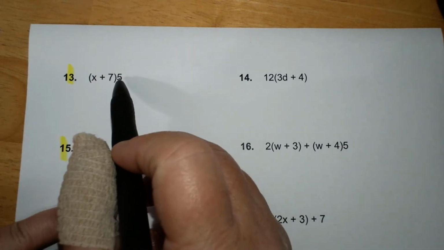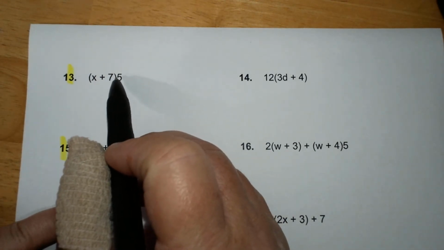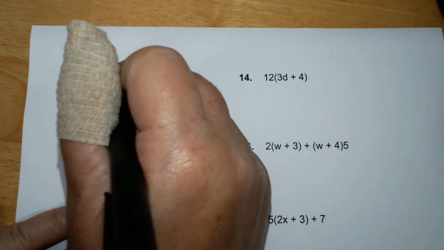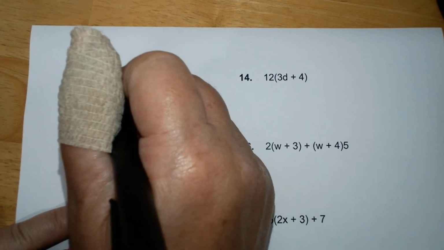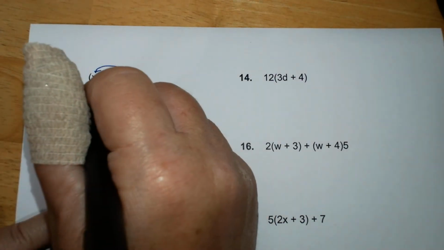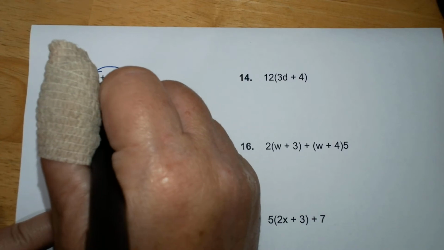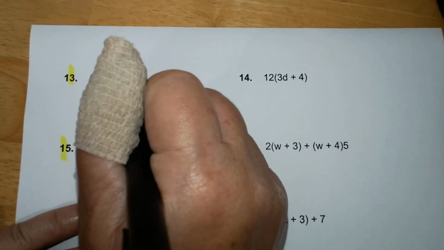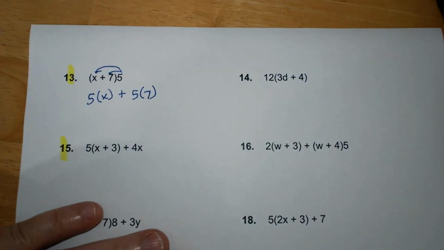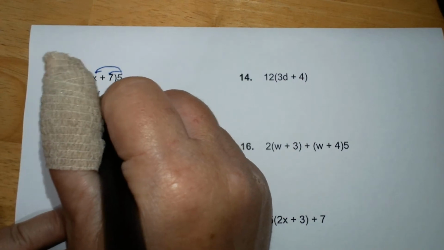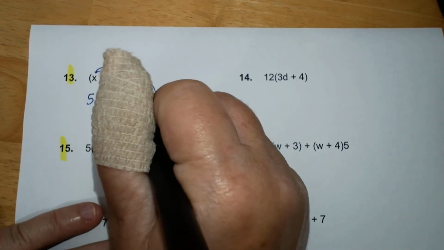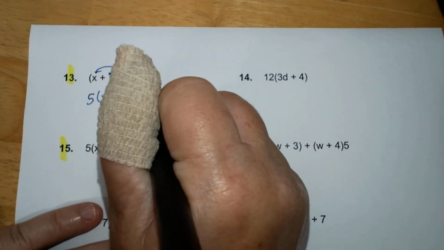Distributive property from the back side. You're not going to see that very often, but you do. You're going to see that and distribute that. The 5 goes visits the x, and the 5 goes visits the 7. 5 times x is 5x, plus 5 times 7 is 35.